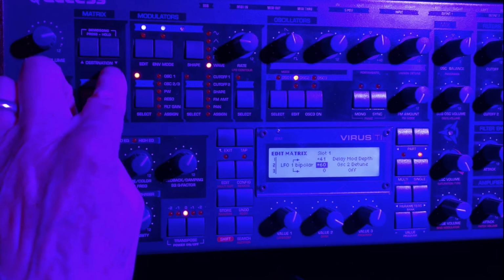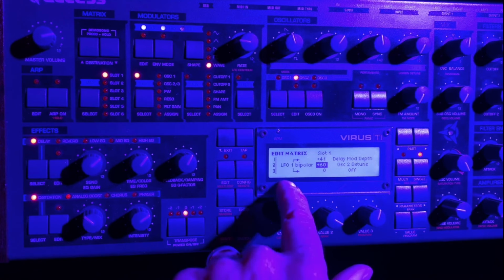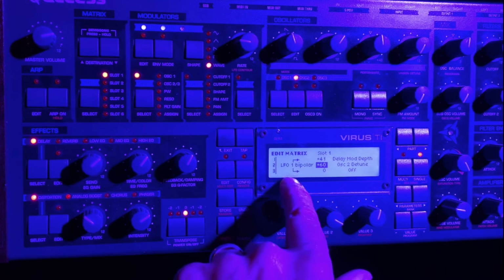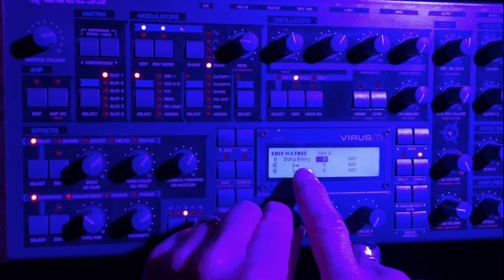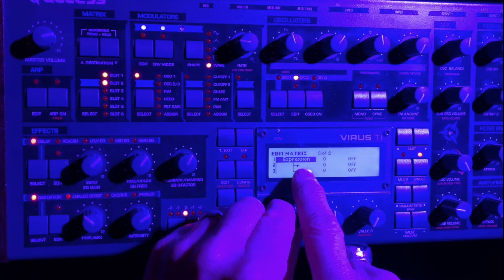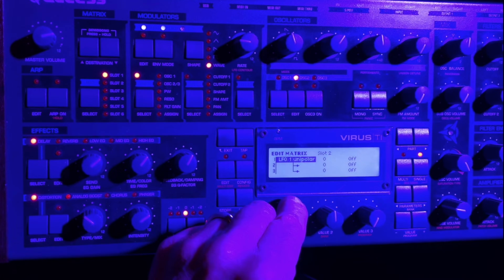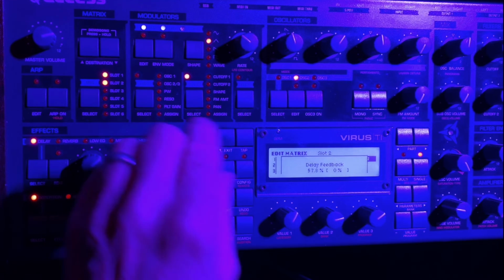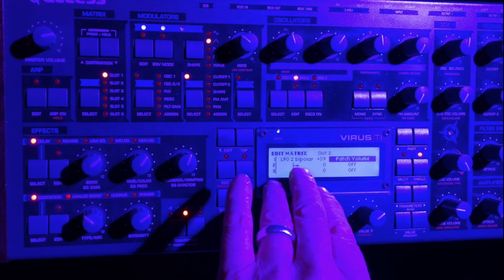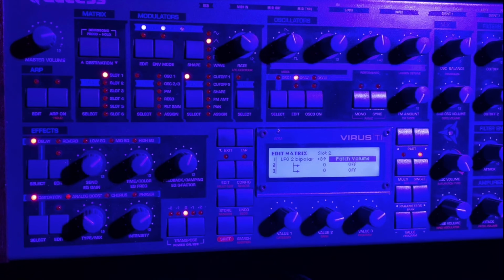Now don't forget, we have 6 different slots here. Each of the slots, the one thing they have in common is slot 1 can only have one source. You can pick sources like a breath controller, any MIDI number, balance, expression pedal, amplitude, velocity, envelopes, obviously the LFOs, key following, key tracking. So now I have set LFO2 to the patch volume like all the oscillators.